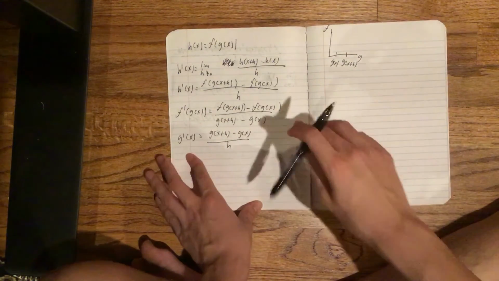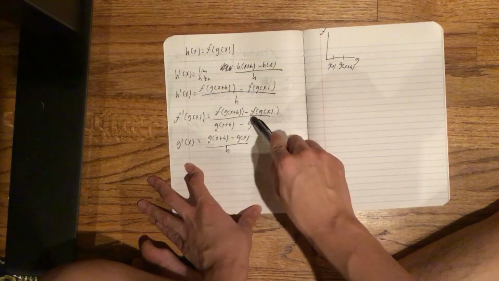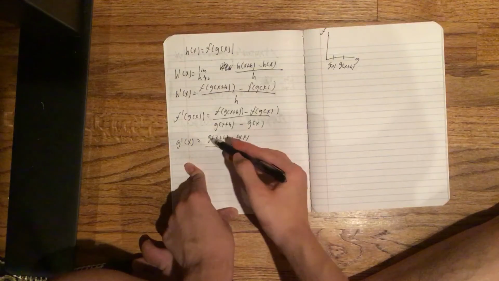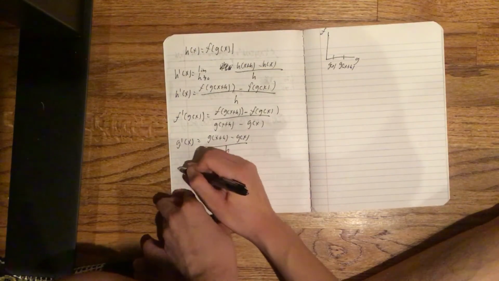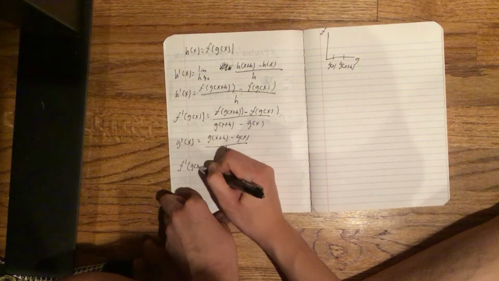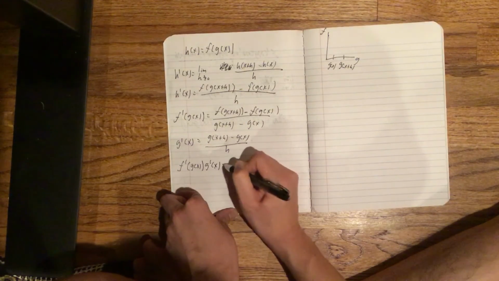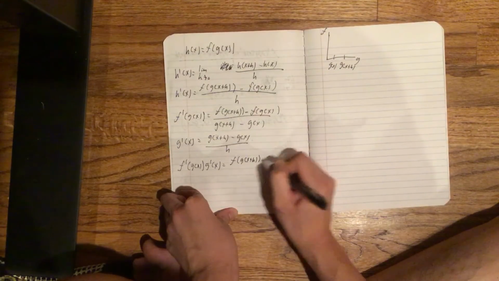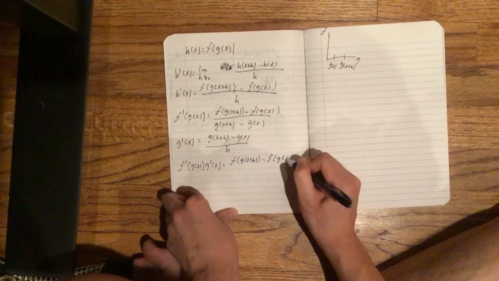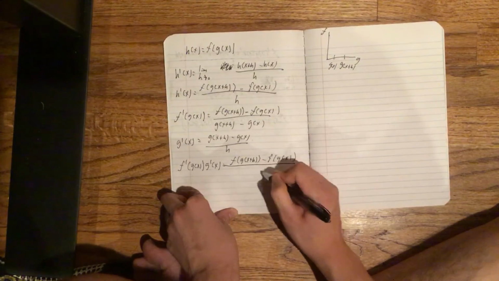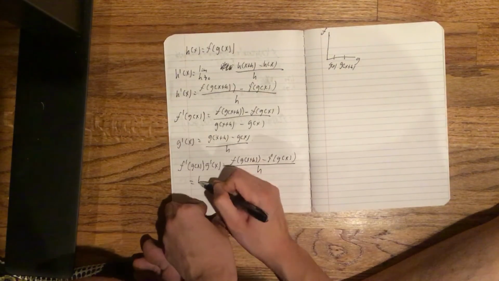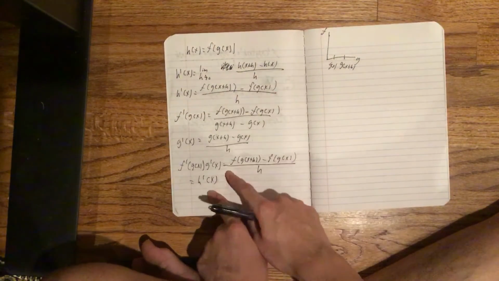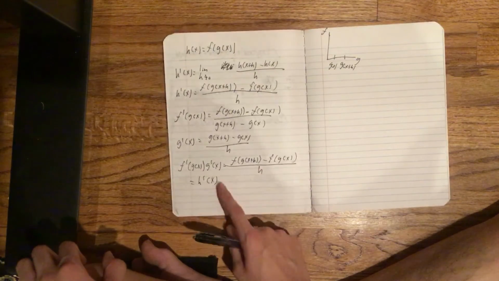And look here. What happens when we multiply this to this? Let that simmer in for a second. This cancels out with that. So in the end, we get that f prime of g of x times g prime of x equals, well, f of g of x plus h minus f of g of x over h. And look, that just equals h prime of x. Because look what h prime of x equals. Look what f prime g of x times g prime of x equals.